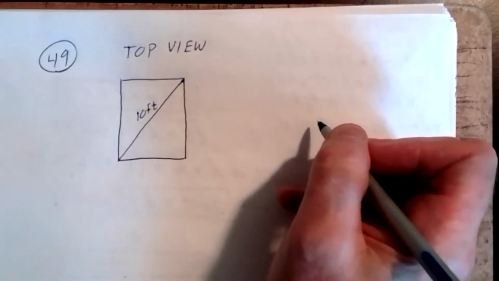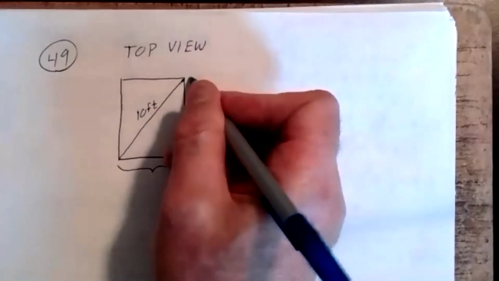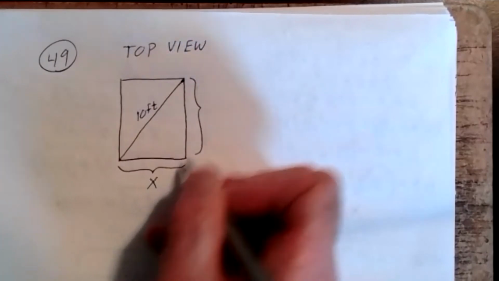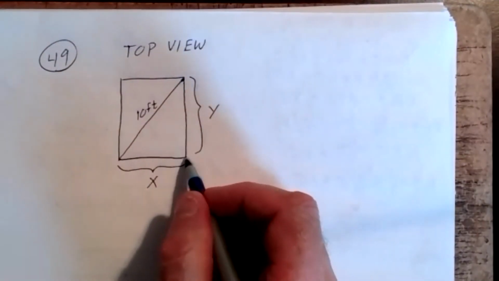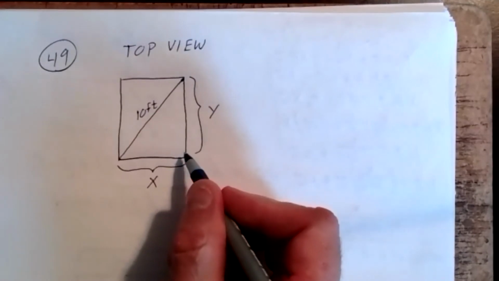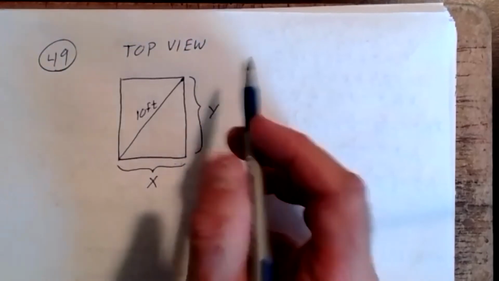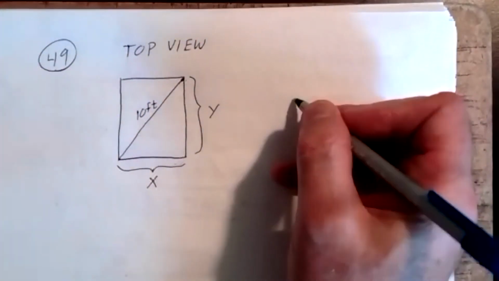Ladies and gentlemen, all we got to do is find the dimensions of this part of the truck. We'll call this X feet. We'll call this Y feet. We know the truck is 6 feet tall. So coming out of your paper would be a wall that's 6 feet tall in this truck. You got to use a little imagination if you want to view this in 3D.